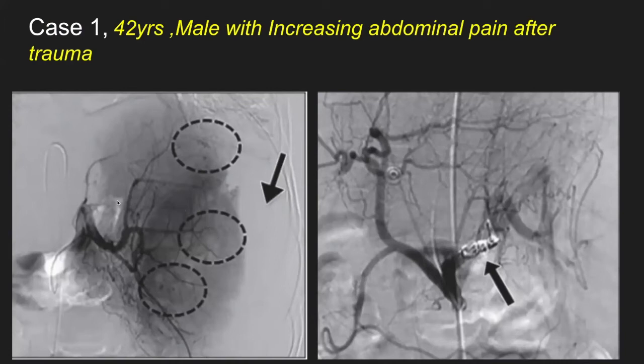A study was done. This was the splenic arteriogram with a Cobra catheter, which showed multiple small aggregated focal areas of contrast, which were thought to be pseudoaneurysms. And then here you can see the spleen is slightly pushed medially.